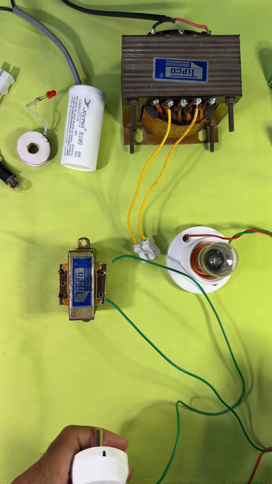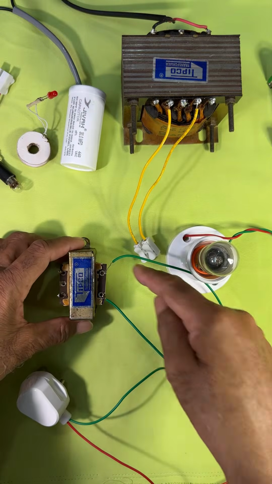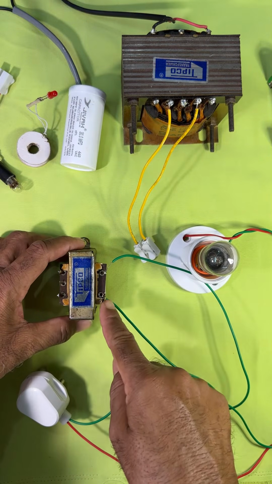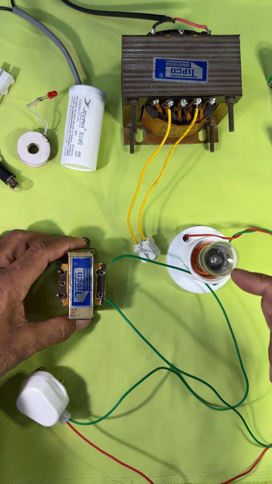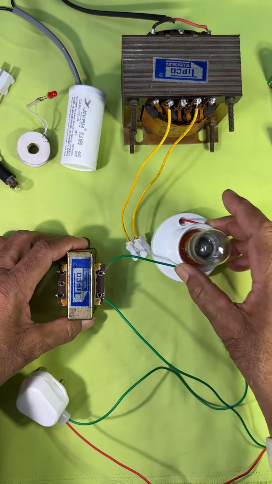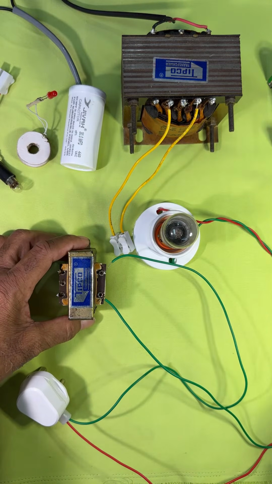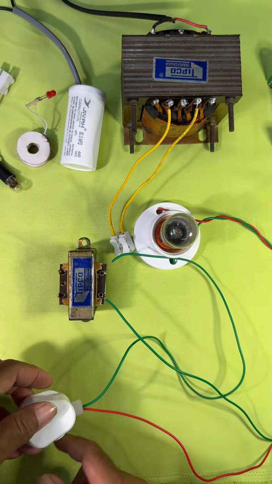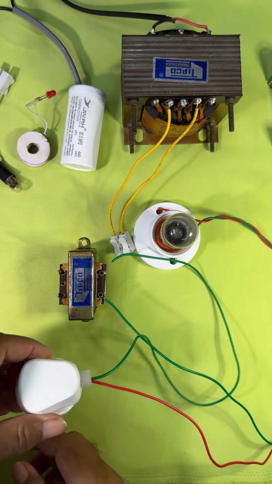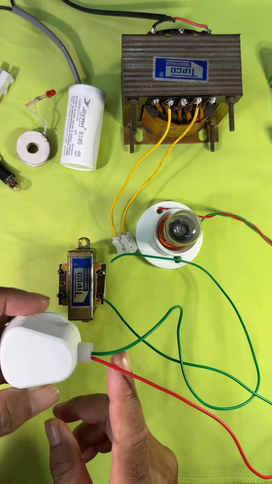and thereafter comes through this point, then emerges out here and then goes to the lamp, and through the filament it returns through the red wire and then comes to the positive. So, let us analyze from the phase point of view. I have already told you the red is phase.